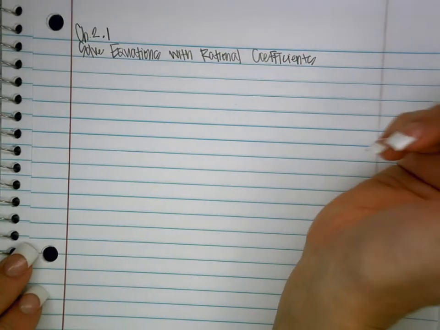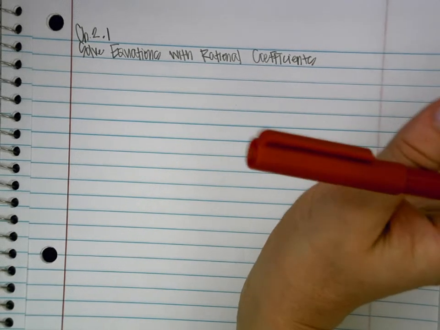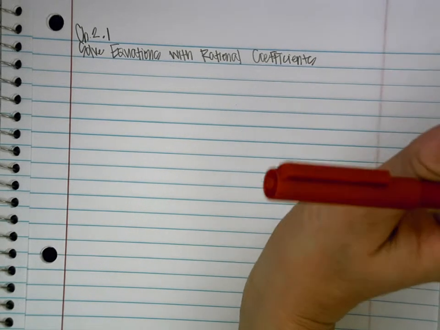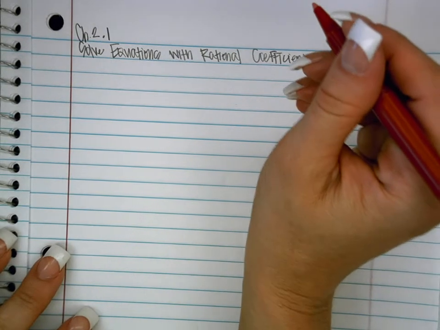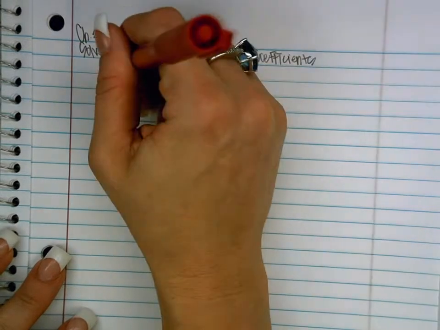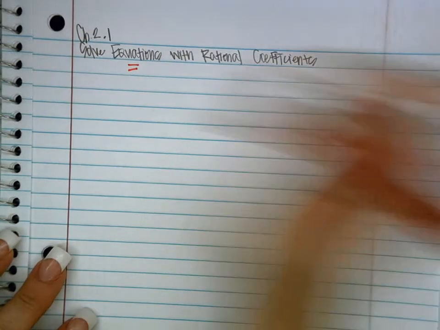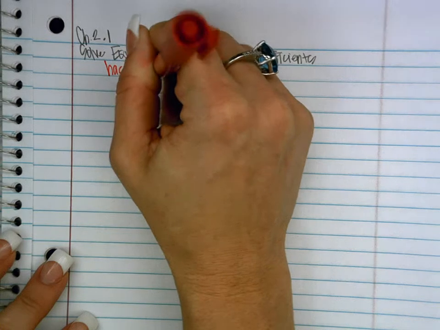So an expression is just like a line of numbers, like 2 plus 3. If it actually has an equal sign, something like 2 times x equals 6, that's called an equation. So equations just mean it has an equal sign.